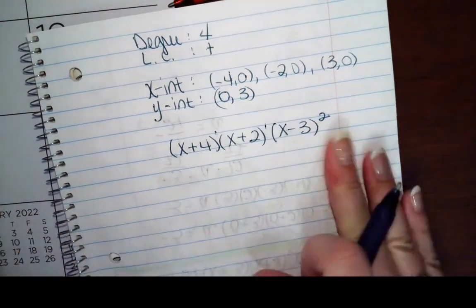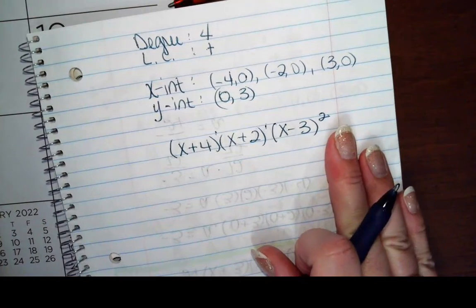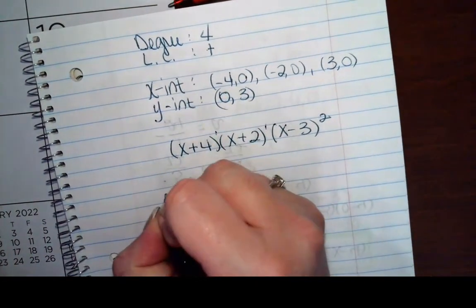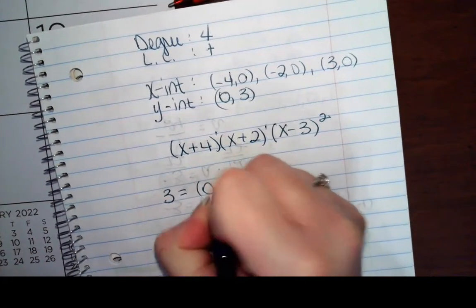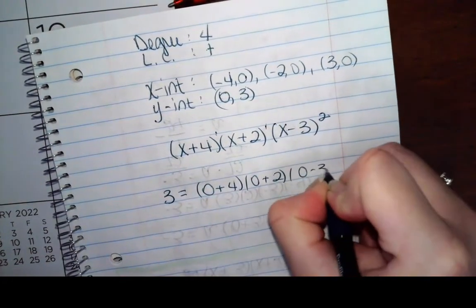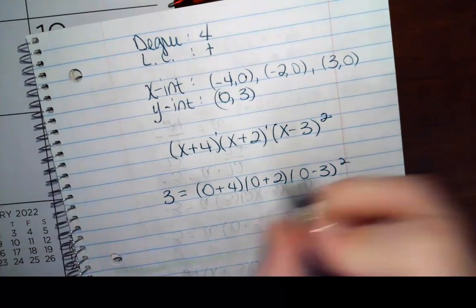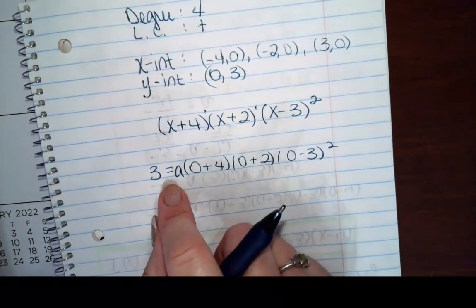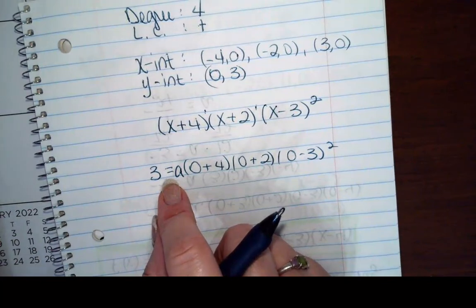All right, so if this is the start of what I've got, now I'm going to introduce my y-intercept. So I have 3 equals a times 0 plus 4, 0 plus 2, 0 minus 3 squared. And I need to incorporate that a out front to find out if it's been stretched or compressed, which you don't know what that does yet, but I just told you.